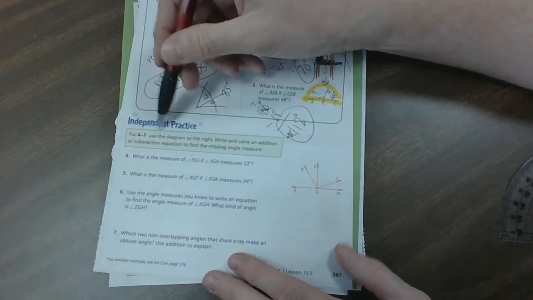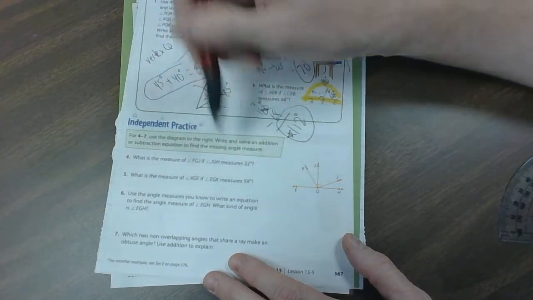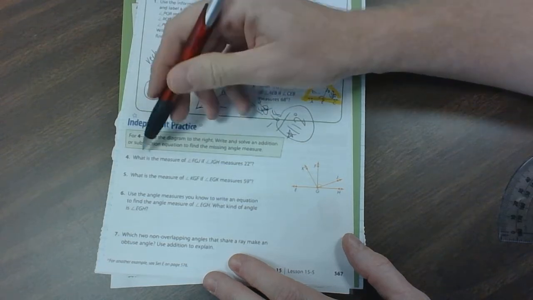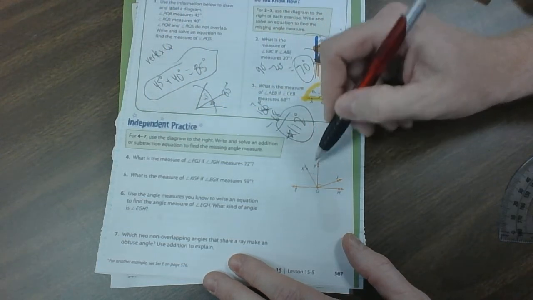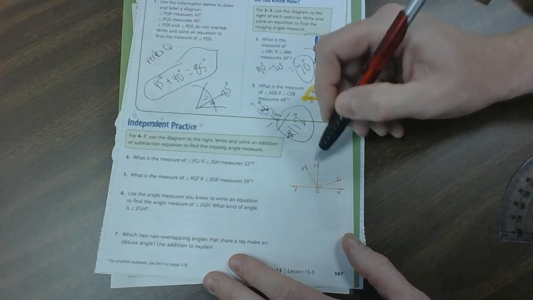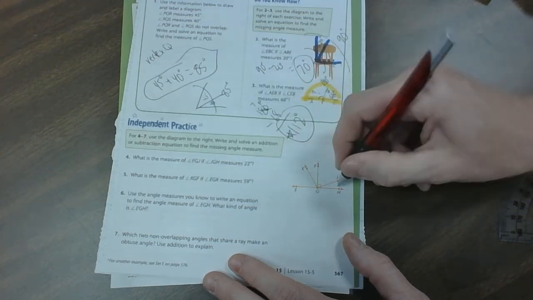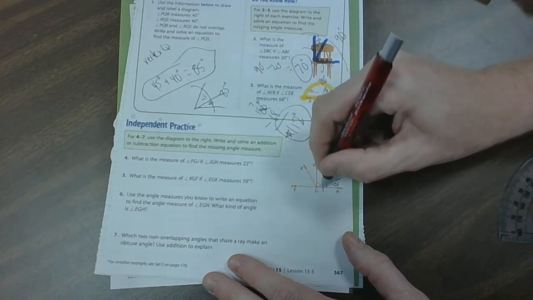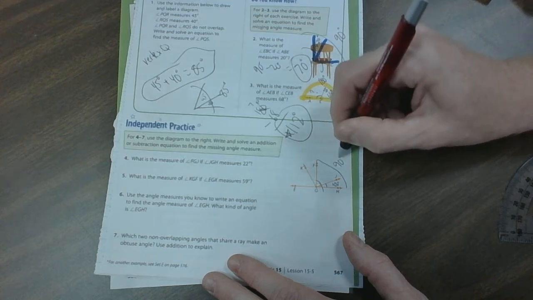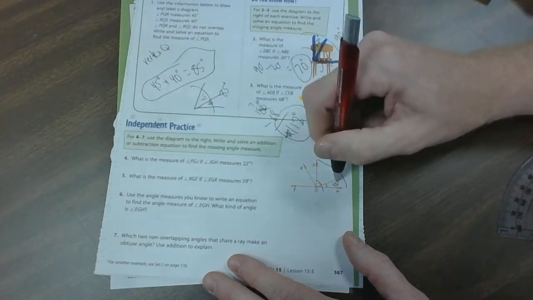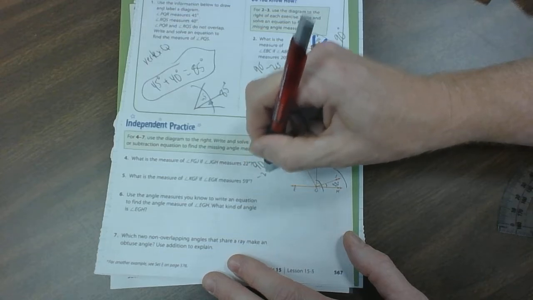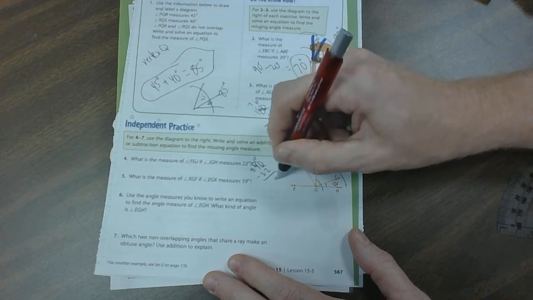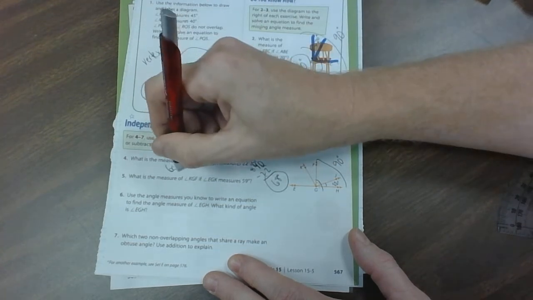All right. For 4, 5, 6, and 7, we're going to use this guy. Write and solve an addition or subtraction equation to find the missing angle measure. What is the measure of FGJ, if JGH is 22 degrees? Okay, he's 22 degrees. See that acute? Now, what's this whole thing? From here to here is 90 degrees. So, if they gave you 22 of it, 90 minus 22, what do you get? Regroup. 68 degrees. So this guy's 68 degrees.